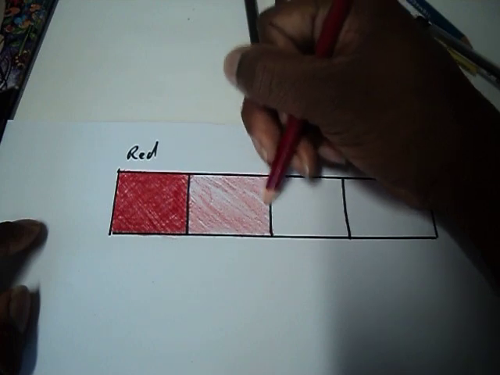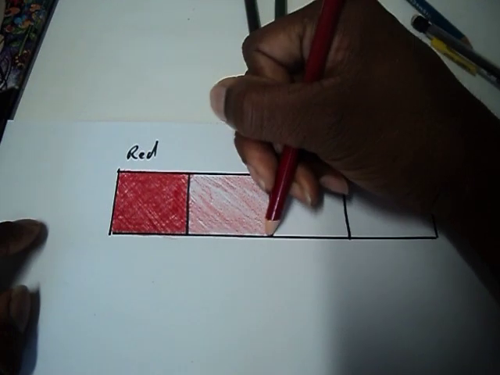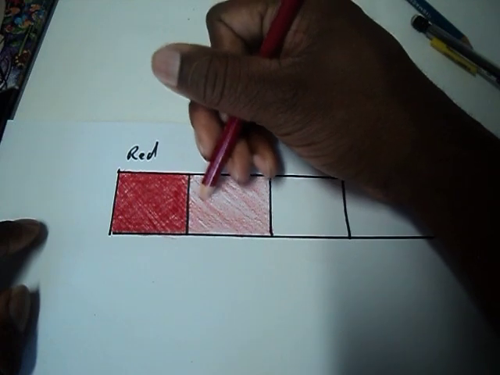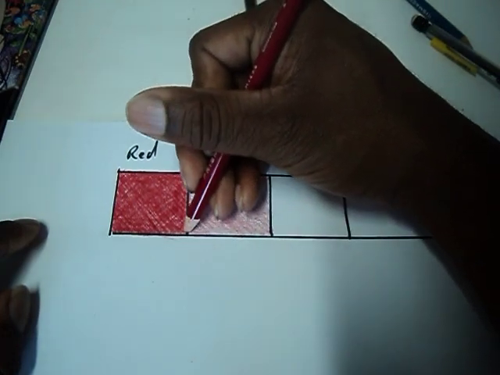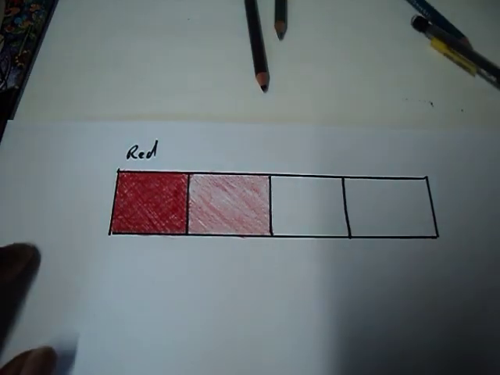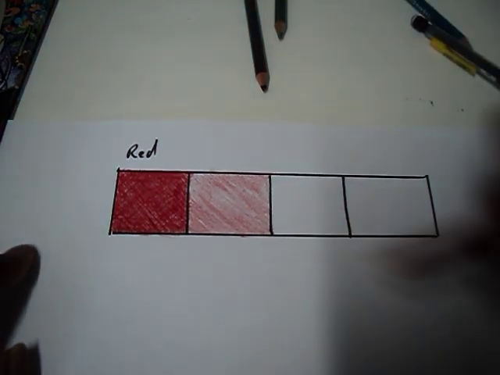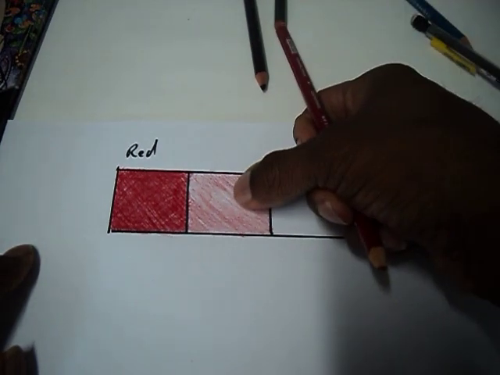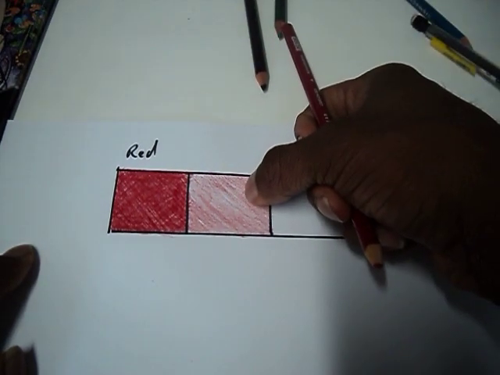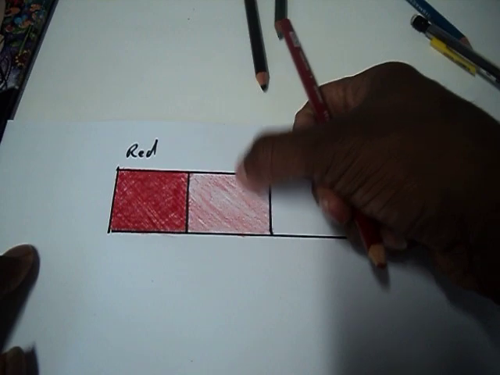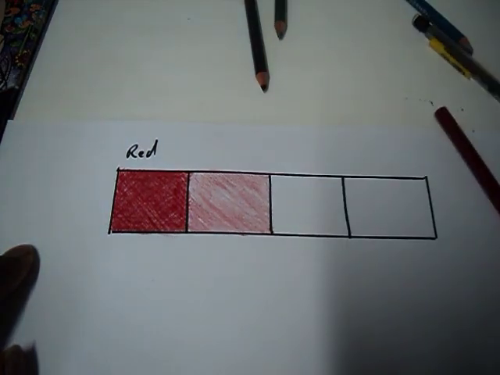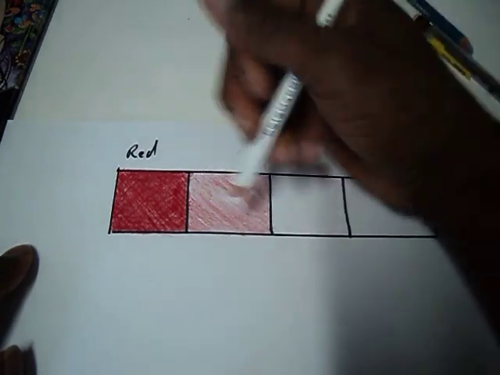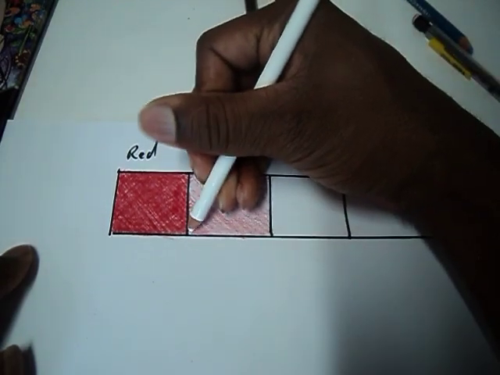Because technically if we were using paint and you added white to this red, it's going to get lighter. The more white you put down, the lighter it's going to get. The lighter I push down on this color pencil, the more white space is probably going to show through here, and the lighter this thing is going to look. So therefore, it looks like it's pink. Now, if I want it to be a true pink, however, I'm going to add more white. I'm going to put white on top of it.